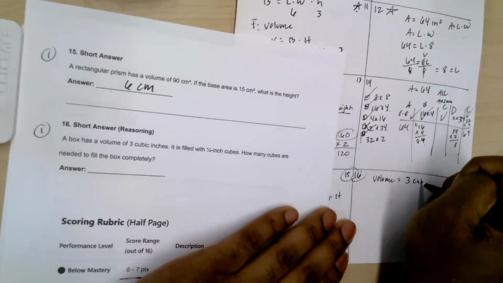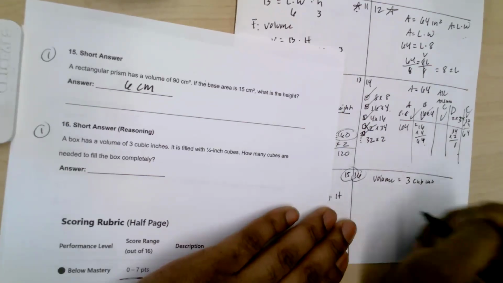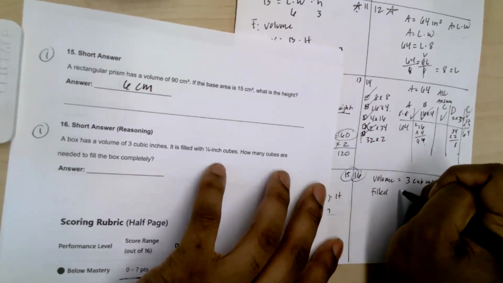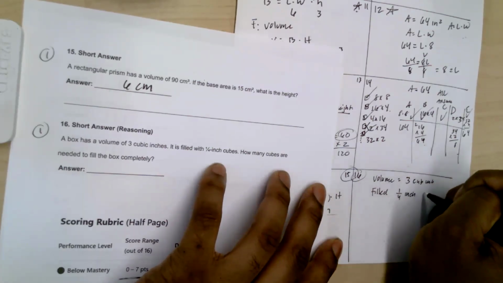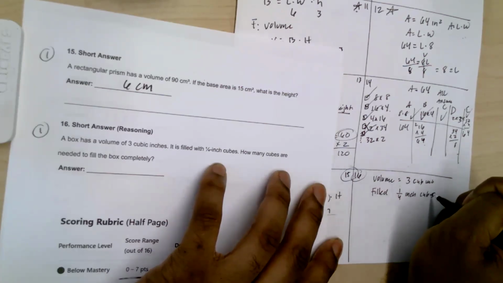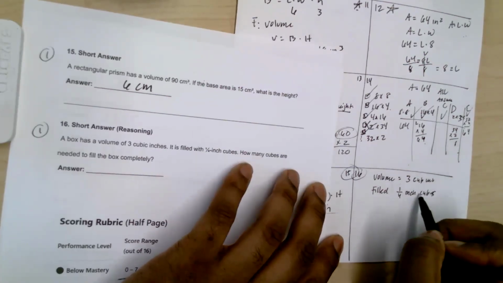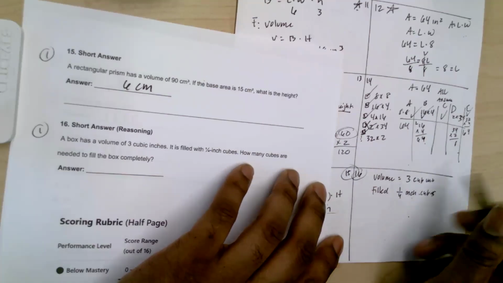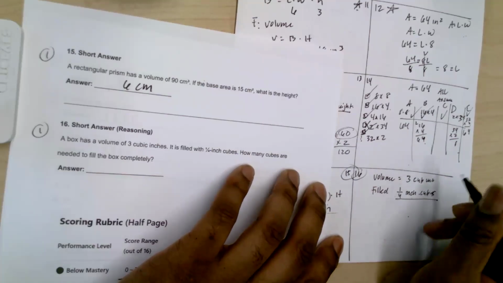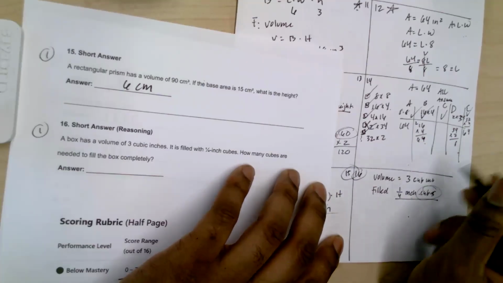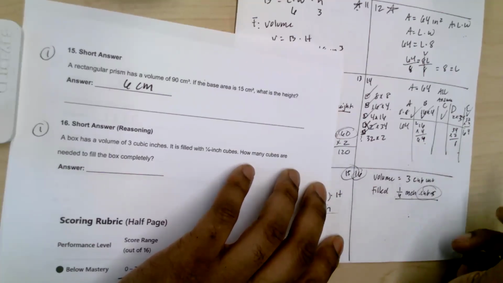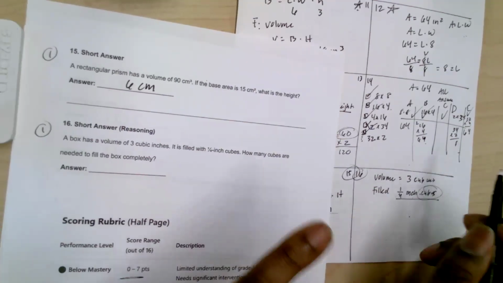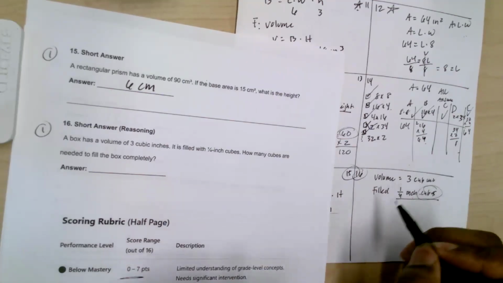3 cubic units. Okay. Filled with 1/4 inch cubes. The difference between this and like 1/4 side length is a big difference, because this says 1/4 inch cubes, which means the volume is 1/4 inches cubed. Do you understand? If it said fill with 1/4 side length, that's a difference. You have to know the difference.